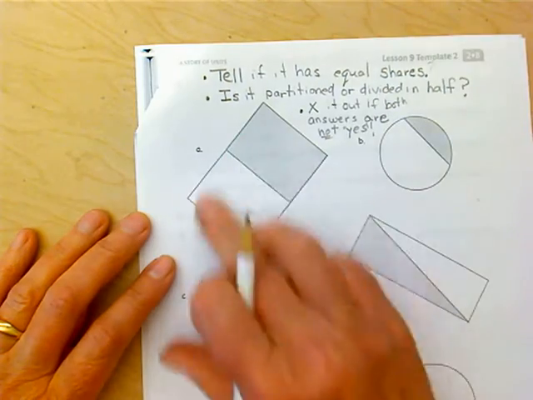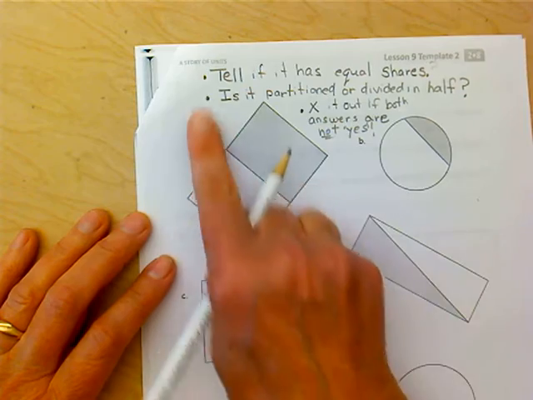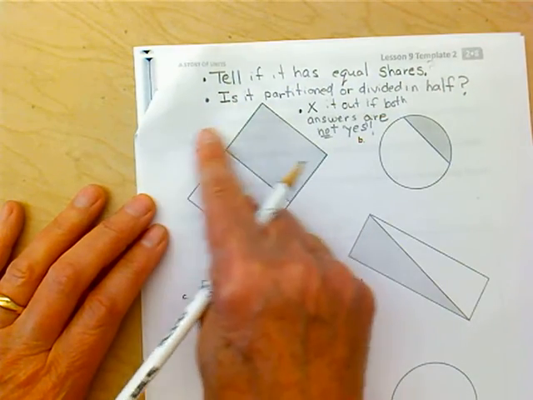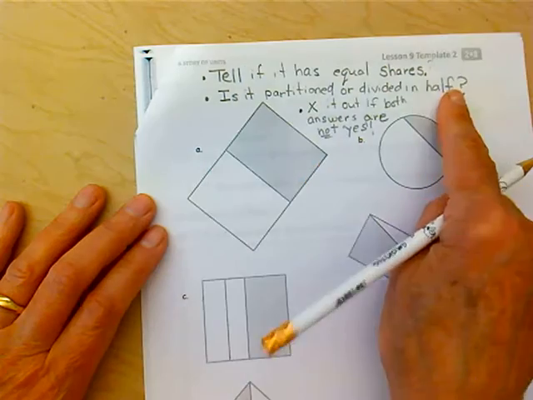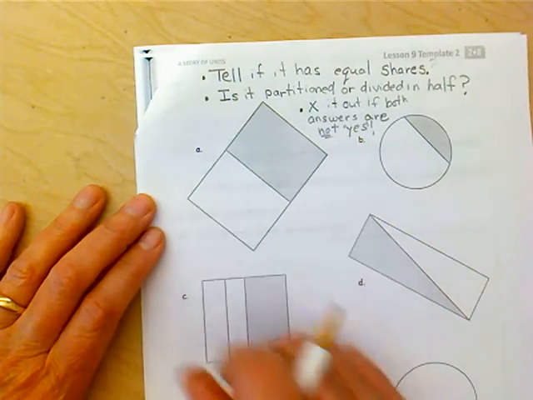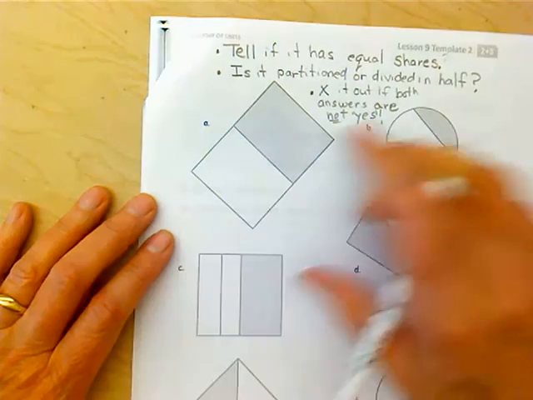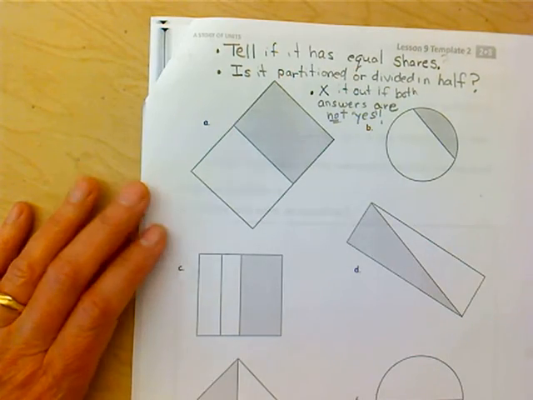So you're asking two questions about each one of the shapes. Tell if it has equal shapes, and I would write it right out. Yes, it has equal shapes. Is it partitioned or divided in half? I would answer that question as well. And then you need to go through and answer two questions for each one of these 6 shapes.